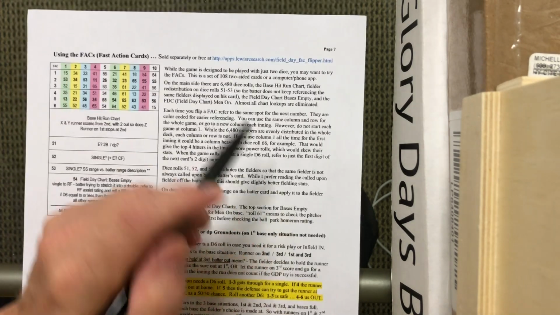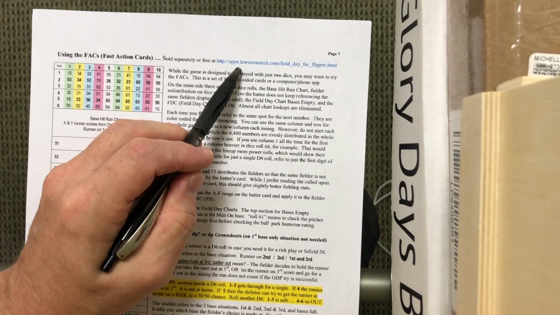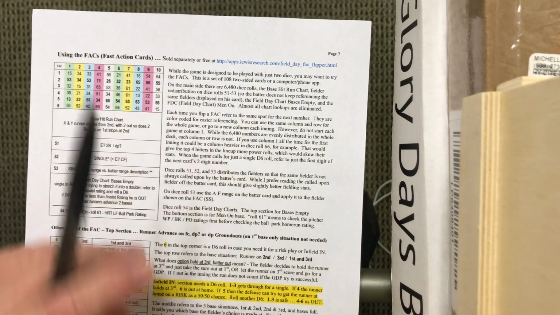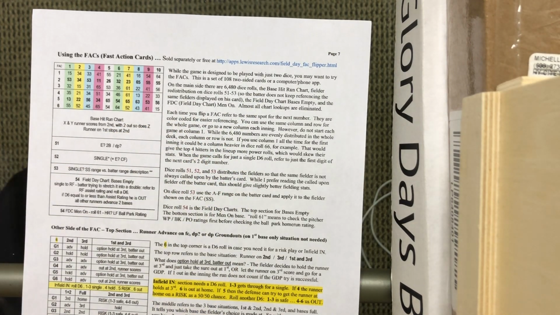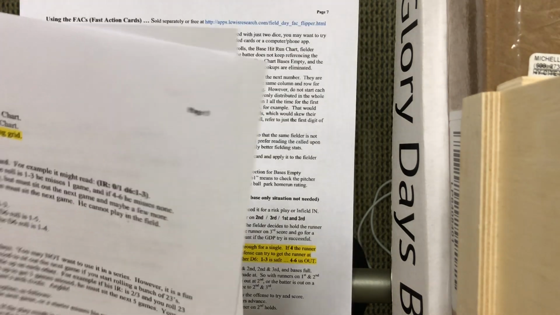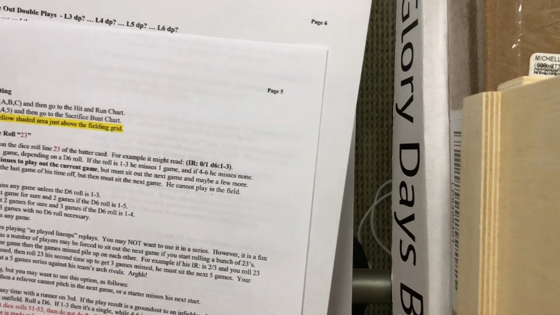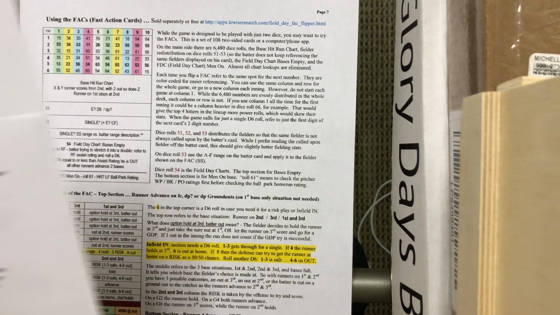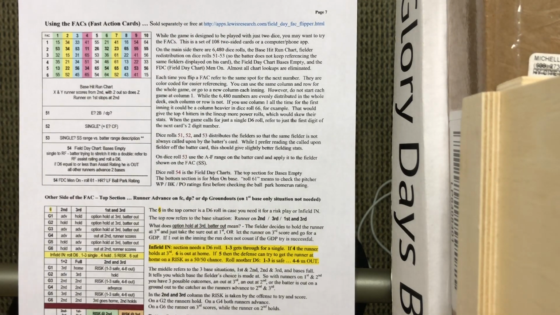You can also use the fast action flipper for free at the website that's provided for you here at Lewis Research. So you can go for free on the fast action cards if you don't want to print them. I misspoke before: you have 6 pages of instructions, plus a 7th page of how to use the fast action cards.